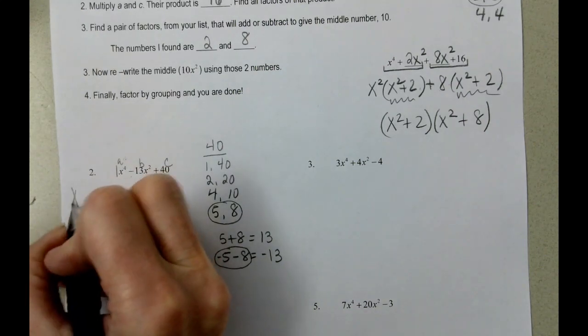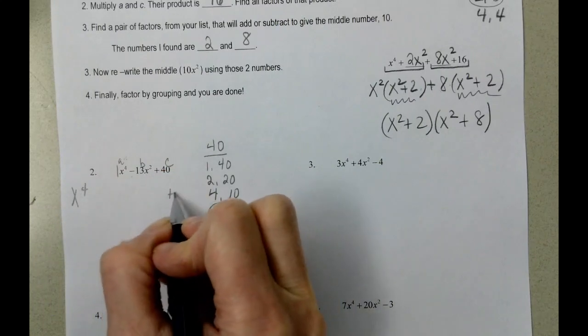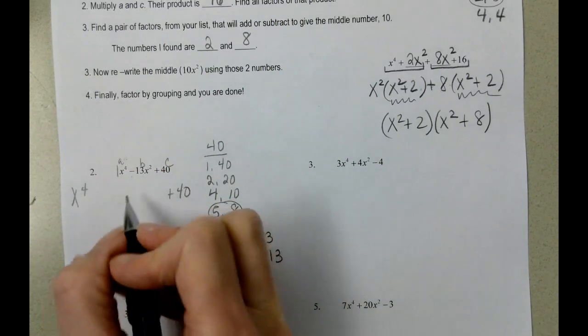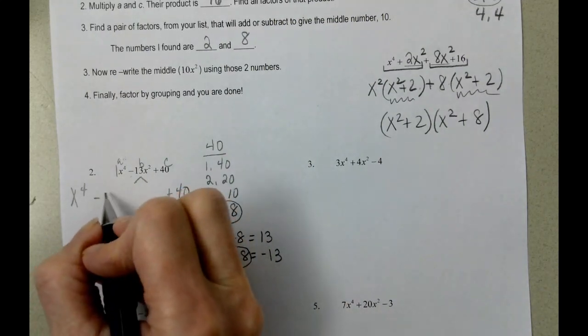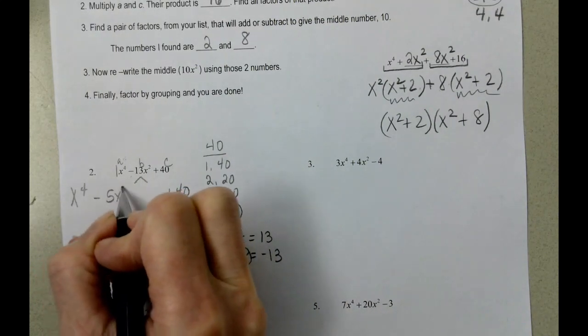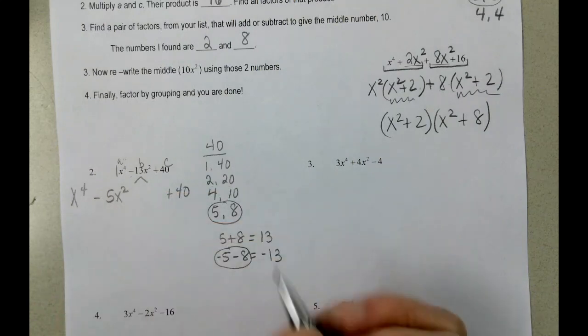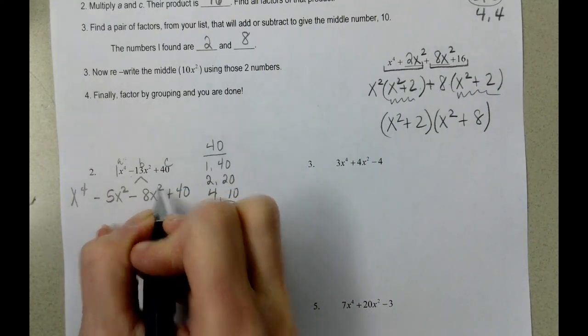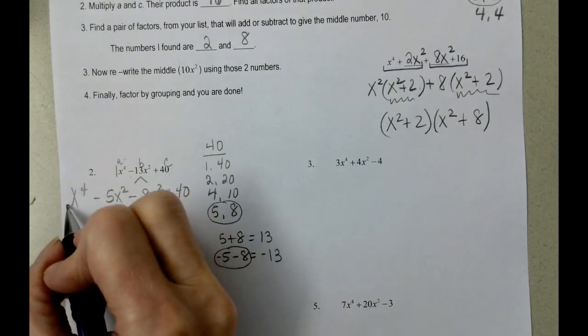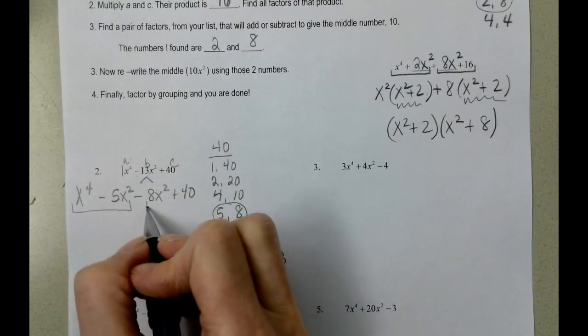We're going to write down the first term. We're going to write down the last term. And we're going to split the 13x squared into minus 5x squared. There's the difference from what we did earlier in the year. Minus 8x squared. And we're going to group.